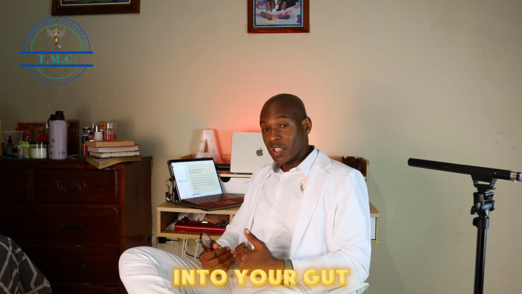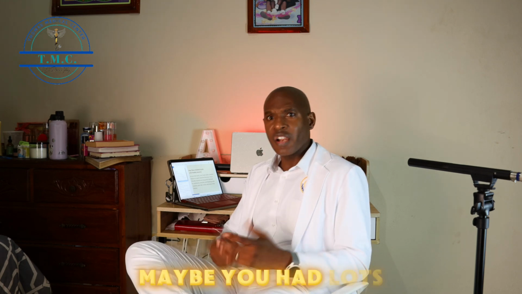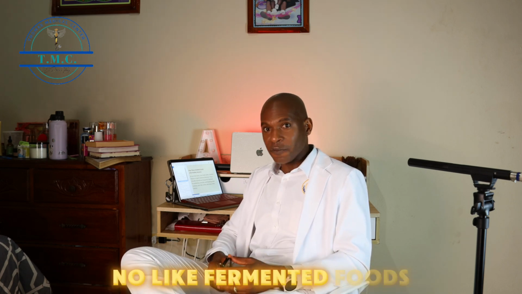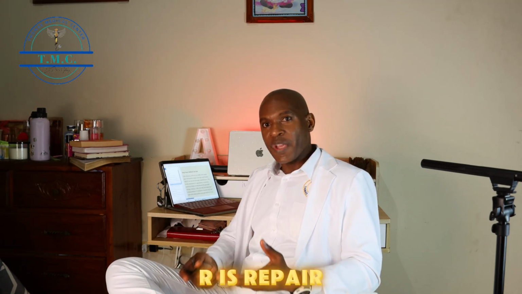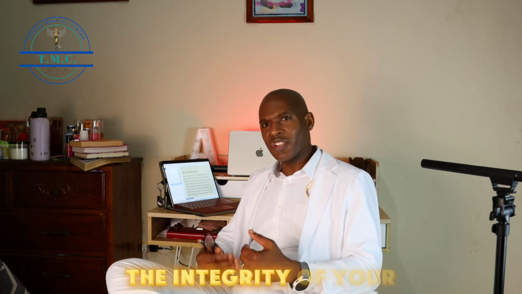The third R is re-inoculate, where we put back into your gut good bacteria that may have been absent for various reasons. Maybe you were not breastfed, maybe you were born by C-section, maybe you had lots of antibiotics, and maybe you had lots of processed foods. So using probiotics and prebiotic and probiotic foods, like fermented foods and yogurt, we can rebuild that microbiome, the bacteria in your gut. And the final R is repair, where we give you supplements like L-glutamine and omega-3 and various vitamins to rebuild and restore the integrity of your intestinal lining.